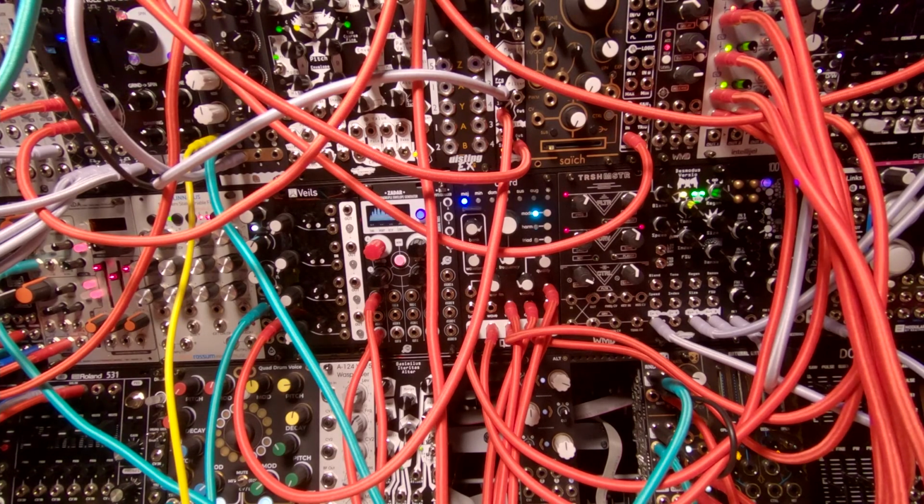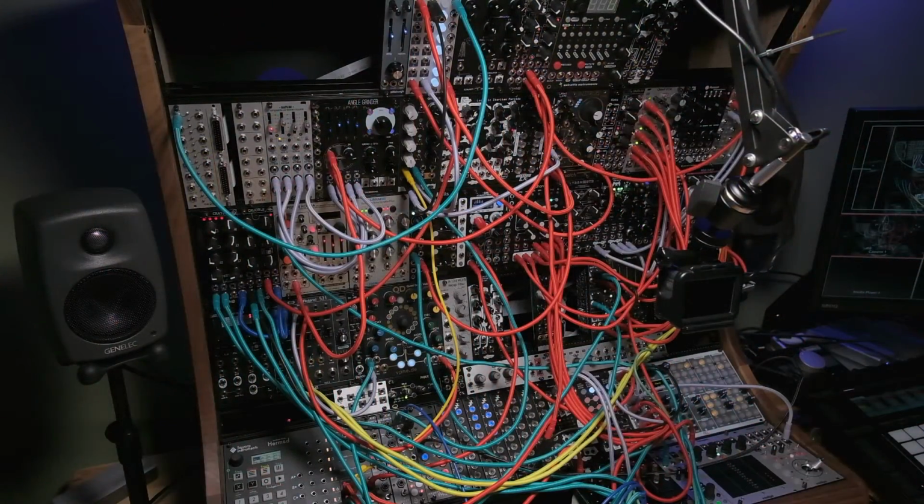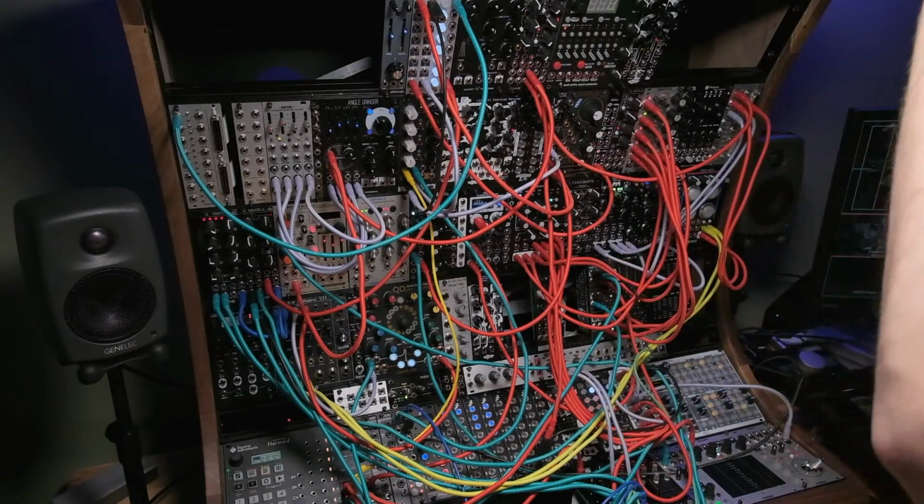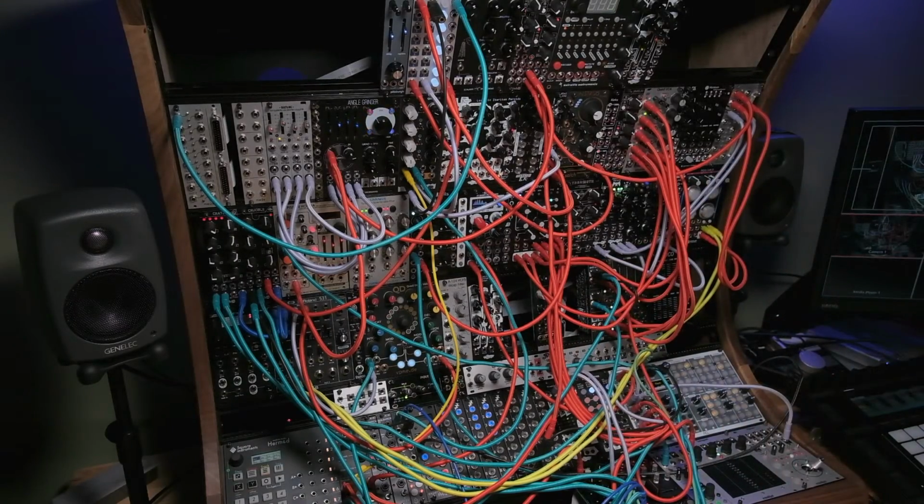So you can hear, if I switch the notes on the Symphonian, I switch the chord rather, the quantization changes, right? We're hearing different notes. So that's what's happening with the bass voice.